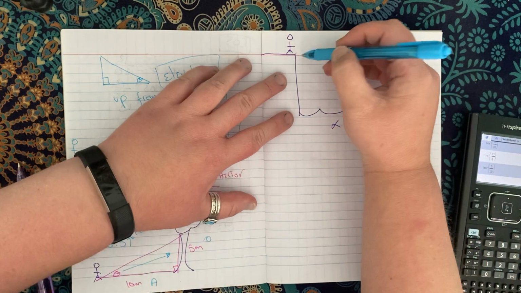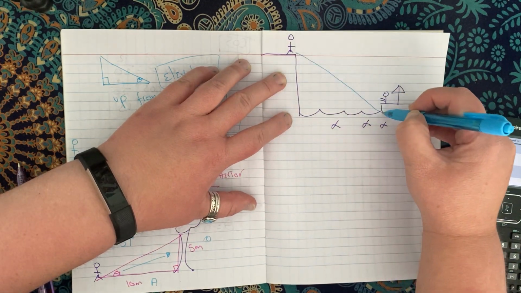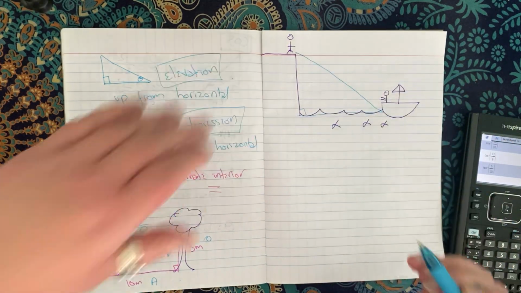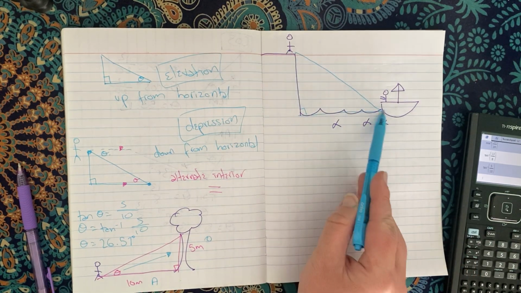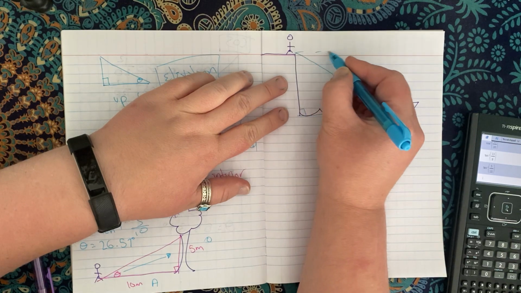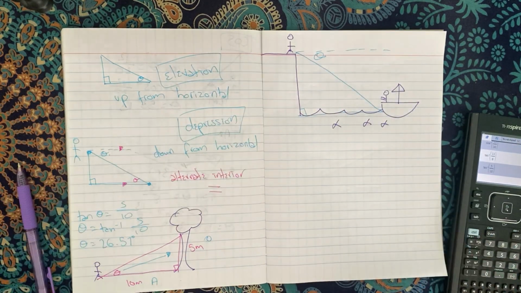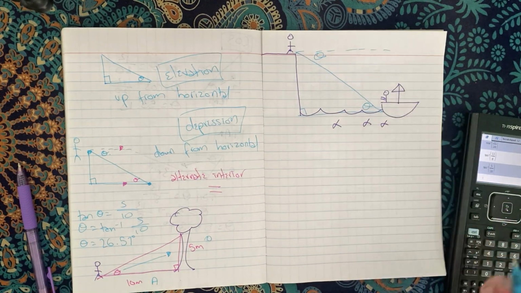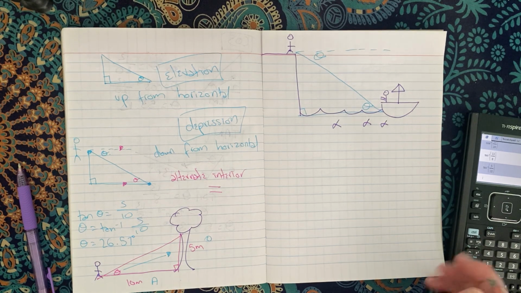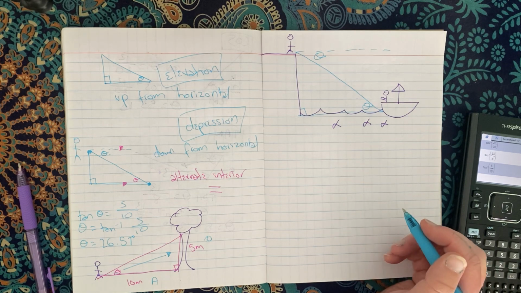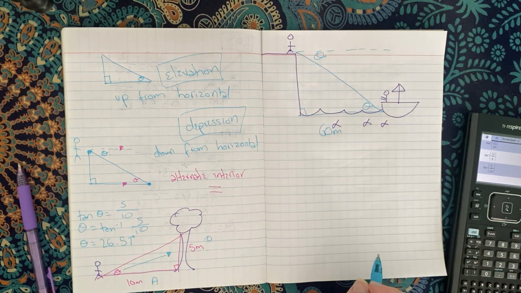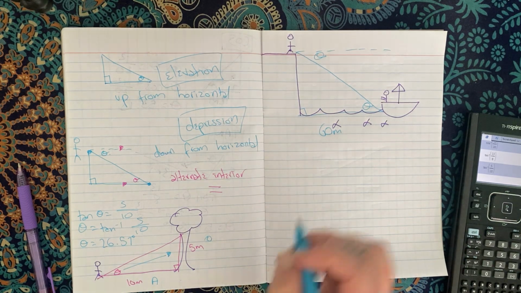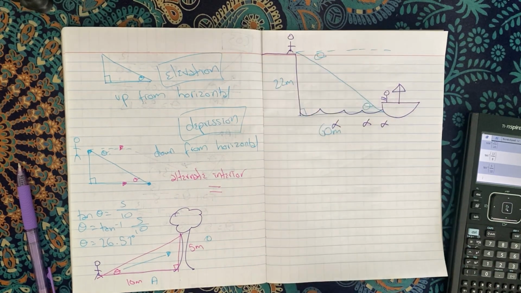So if I'm going to make a little triangle out of this, this is going to be my triangle, right? This is my right angle. So if I'm asking for the angle of depression from this guy to this guy, what I'm actually looking for is this angle in here, which we know is the same as that angle here. Now, obviously, this is not enough information to solve it. So let's say that the guy was already 60 meters out to sea. Right? So he's already 60 meters out to sea. And he was standing on a cliff that's 22 meters high.